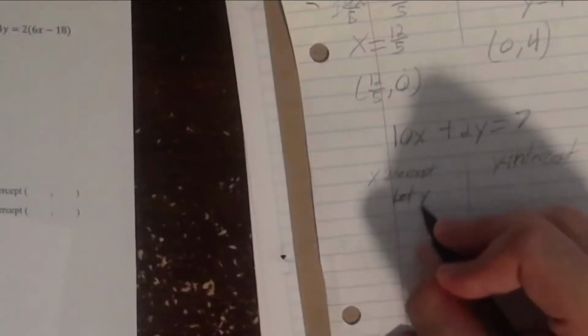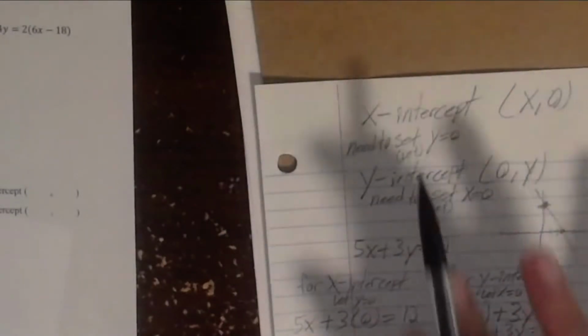What do we need to do for the x-intercept? We need to set, or let, y equal 0. Just like how we did the other problem. Exactly, we follow these rules. Whenever we want to find the x-intercept, let y equal to 0. Just like this.